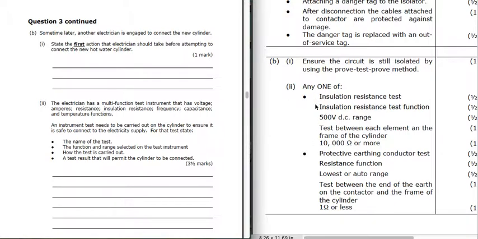So insulation resistance test, what do we need? We need the insulation resistance test function, 500 volts DC, and we're going to test between each element and the frame of the cylinder. So it's 3 phases, each of those to the frame of the cylinder, and we're looking for 10,000 ohms or more. So not 1 mega ohm, because it's one of these heating elements that we can have a lower insulation resistance of 10,000 ohms. If you want to describe the protective earthing conductor test, then it's low resistance and we're looking for 1 ohm or less.